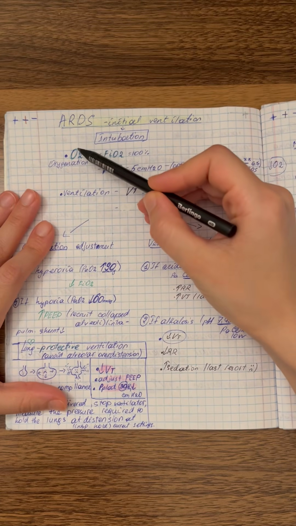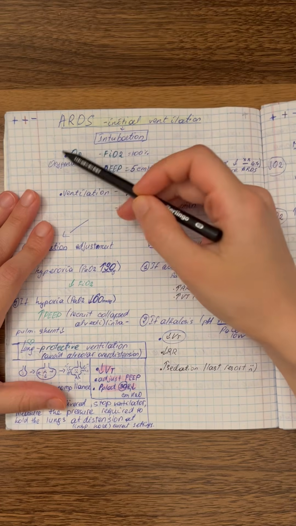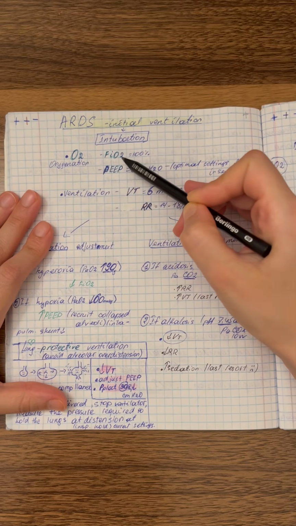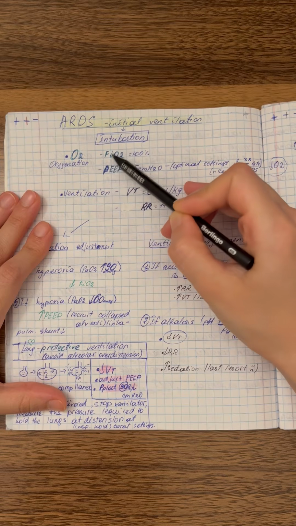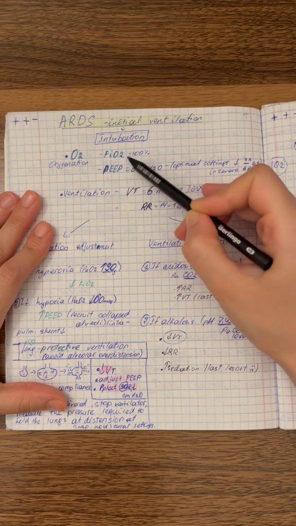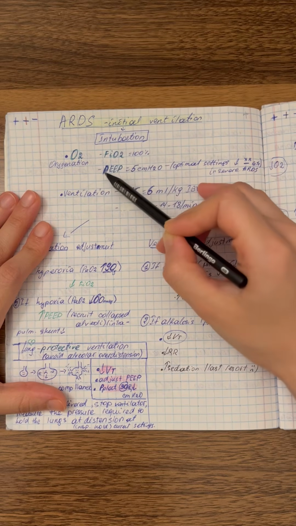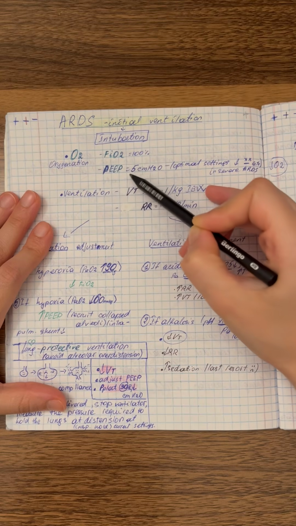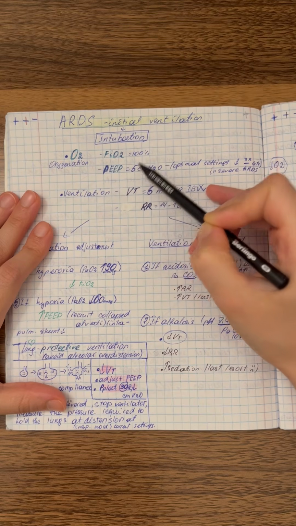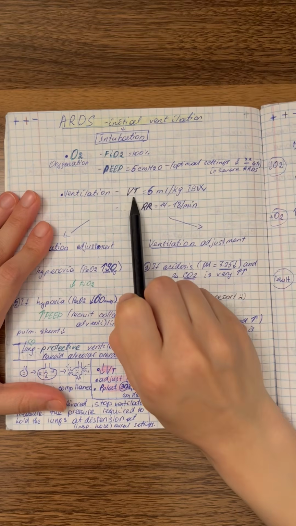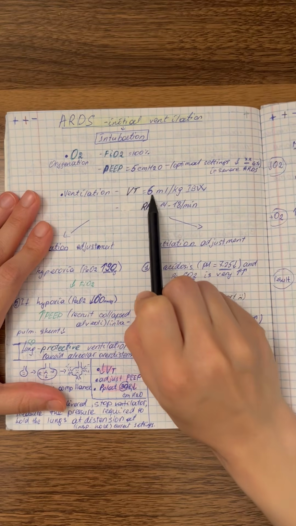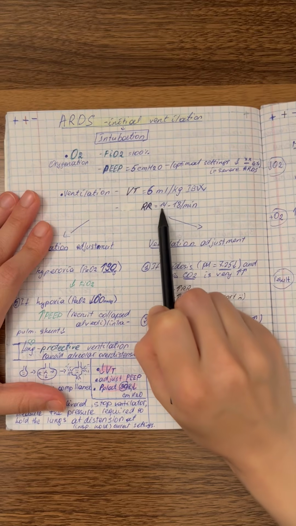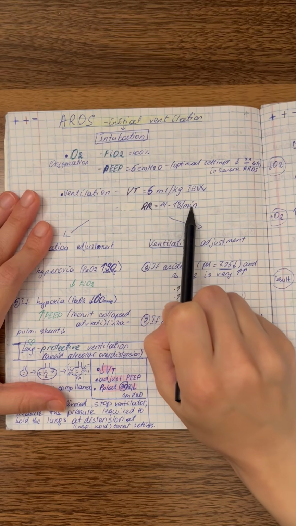The two important components of the ventilator are oxygenation and ventilation. Oxygenation is done with the help of the FiO2, or fraction of inspired oxygen, which should be 100%, and PEEP, or positive end expiratory pressure, which should be 5 cm H2O. And ventilation is determined by VT, or tidal volume, which should be 6 milliliters per kilogram ideal body weight, and respiratory rate, which should be 14 to 18 per minute.